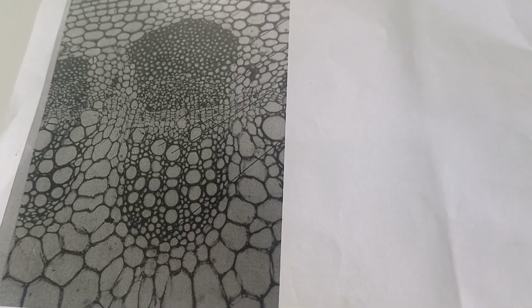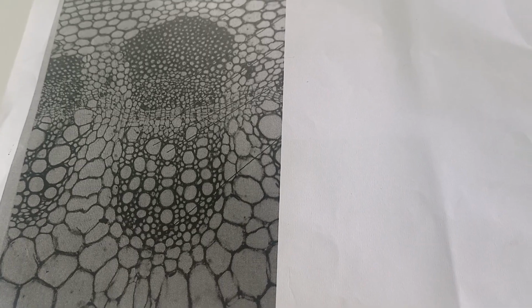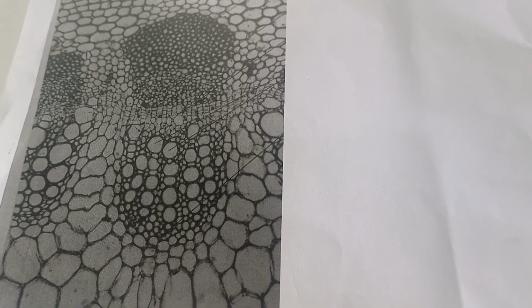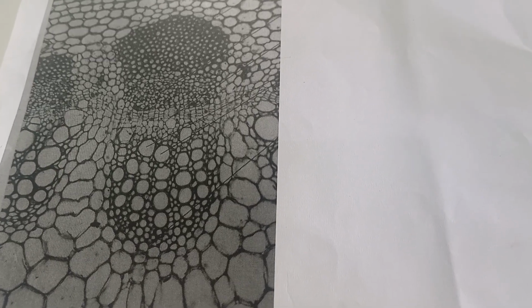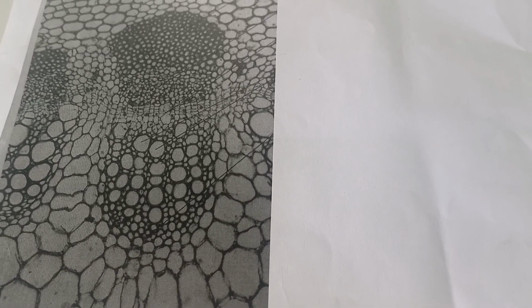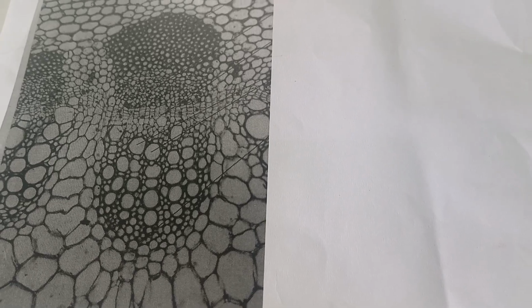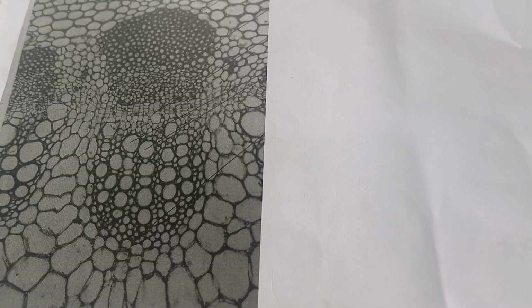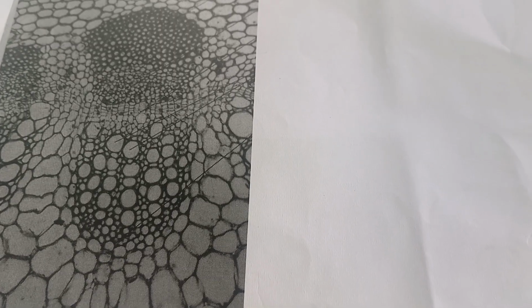Today we are going to discuss two techniques of drawing plant tissues. First technique is how to make low power optical microscope drawings, or tissue map, or low power plan of plant tissues. The second technique is how to draw high power plant tissues.